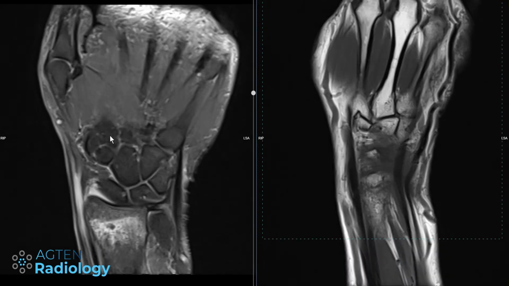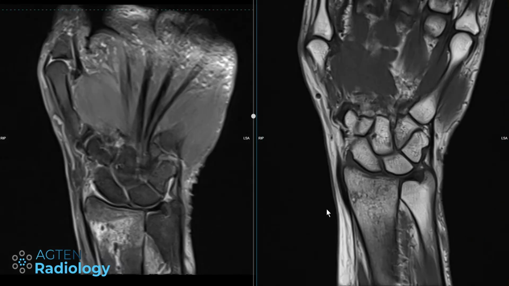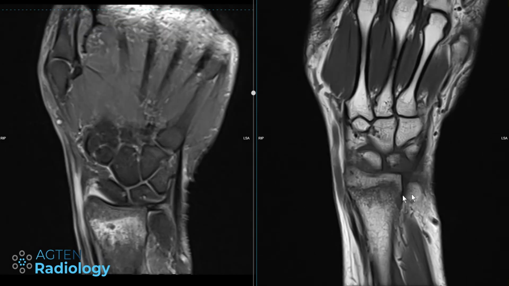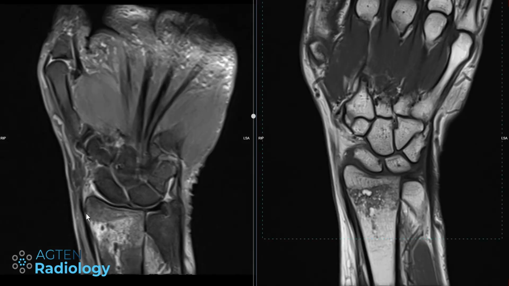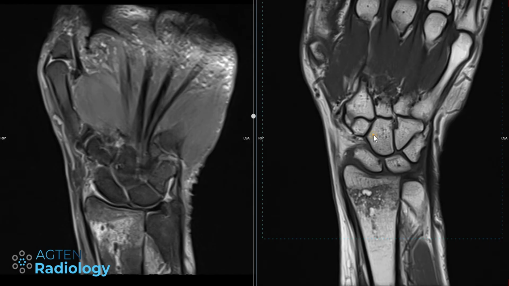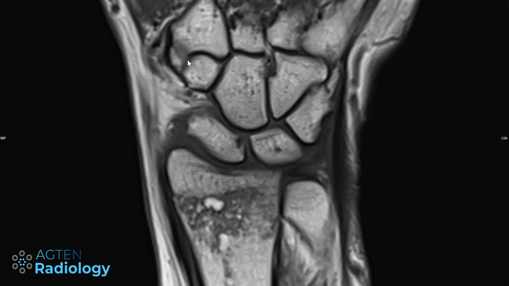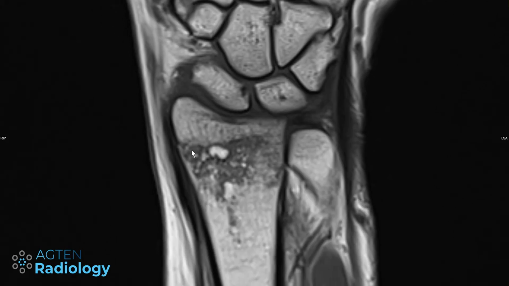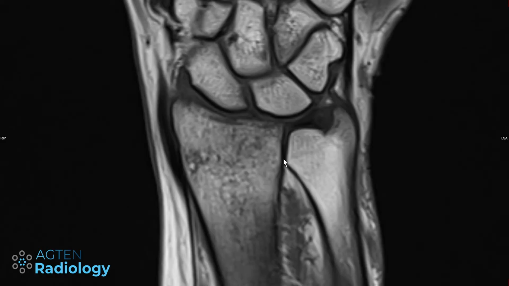So this patient had a fall on the wrist and ongoing pain for quite some time. Basically, what it is, is an occult distal radial fracture, non-displaced. That's the reason why this person has pain. Now, this is not the interesting finding, obviously. Let's zoom in here in this T1 weighted sequence, and if you look closely, we can see the fracture going through here. So that's the easy part.